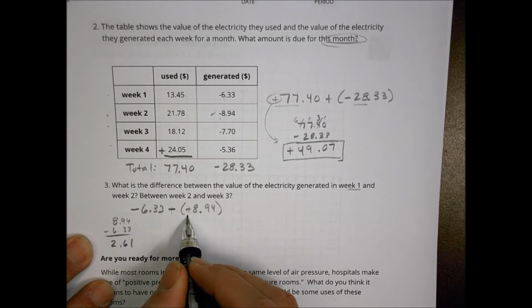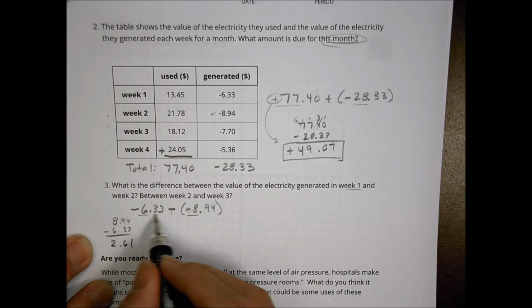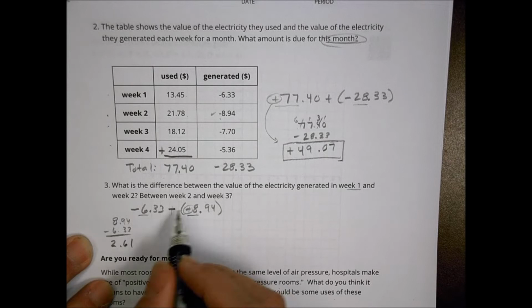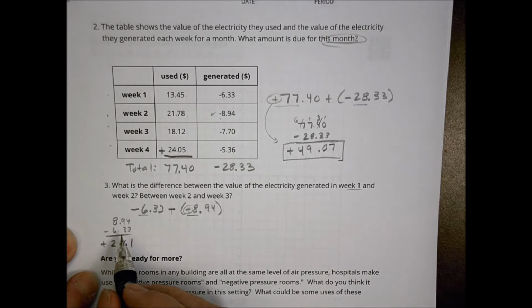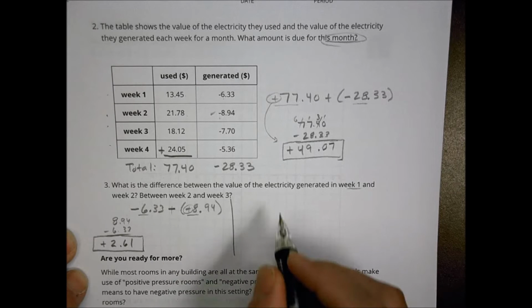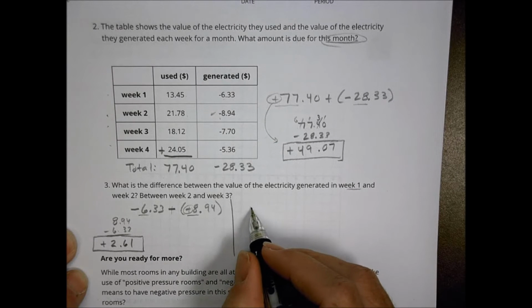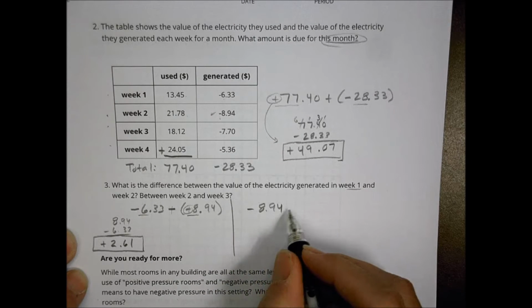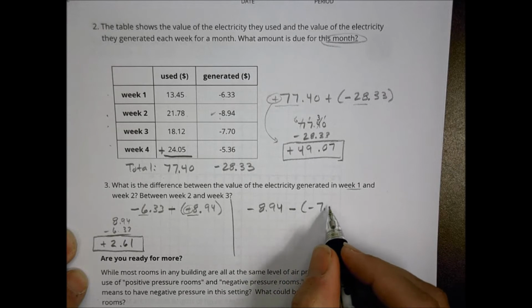When I look here, I have a positive 8, and I have a 6 and an 8. 8's bigger, so I'm going to keep it a positive value. So we have 2.61 for weeks 1 and 2. For weeks 2 and 3, we have negative 8.94 minus a negative 7.70.